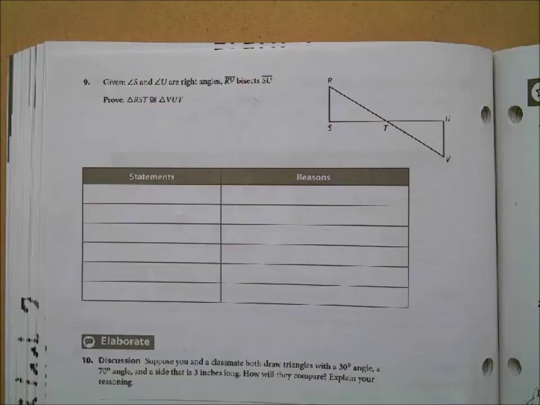I'm going to have you go in it cold turkey here. Your proof should have 3 stated congruences in it.